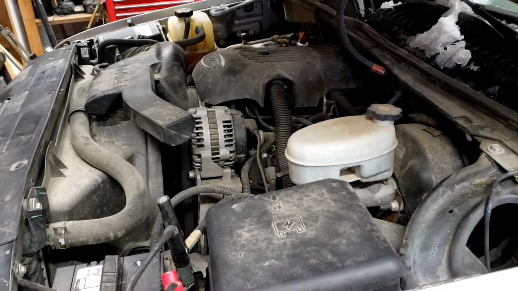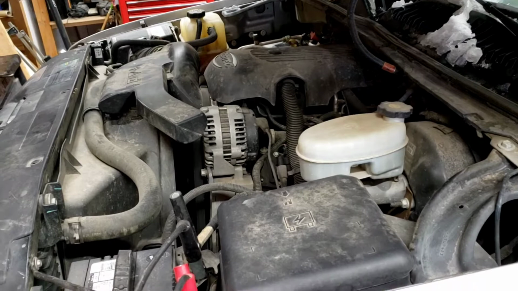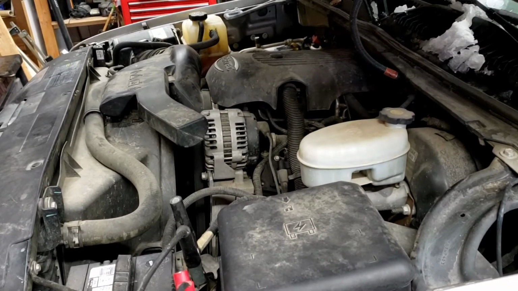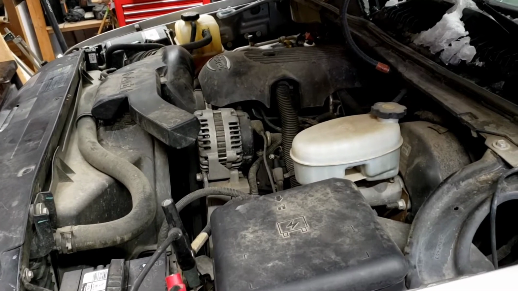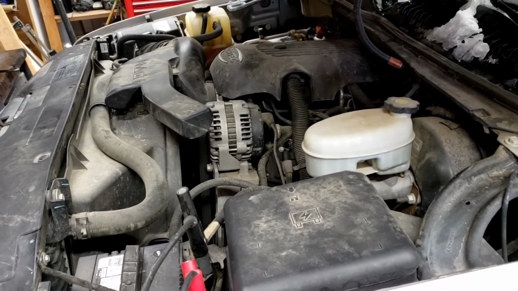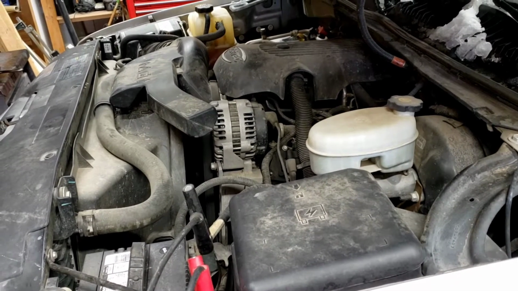But we have 172, 175 rich codes for bank 1 and bank 2. There's not too many things that make a rich code. So what we could look at is we have some anomalies, right? We have low frequency on the mass airflow. We have a fuel composition low frequency. Maybe that's what's going on with it.